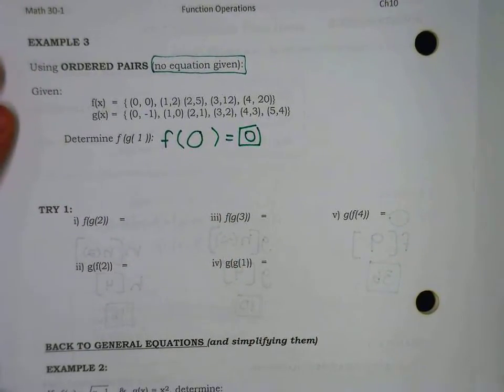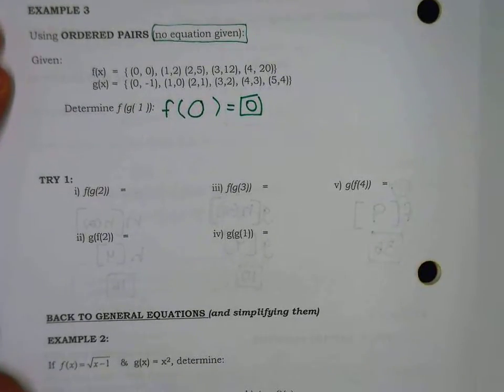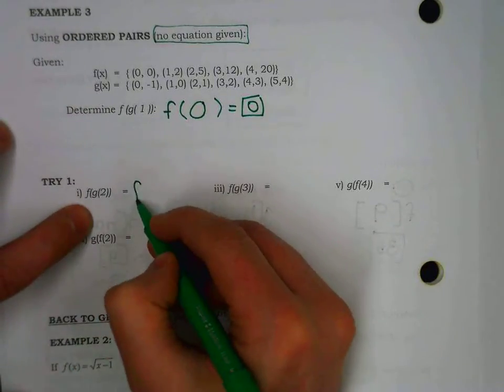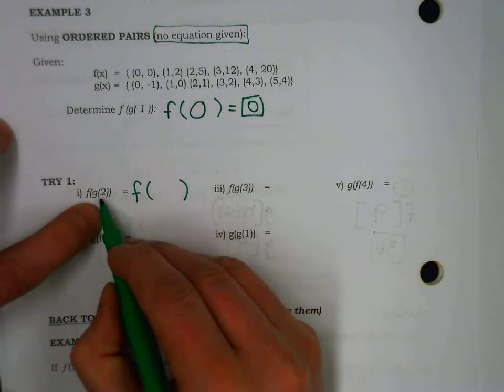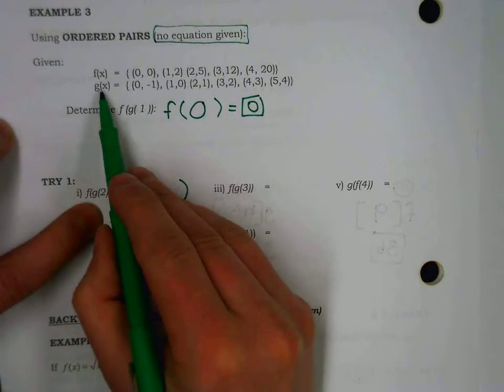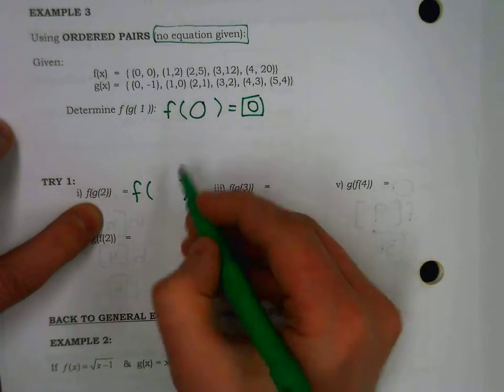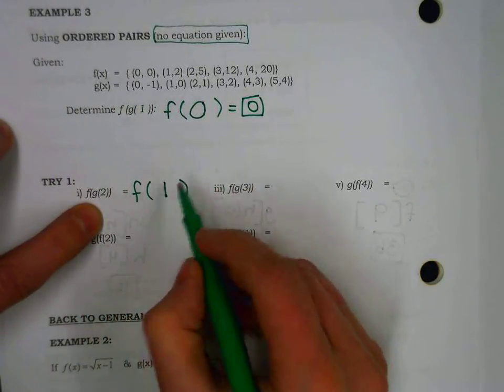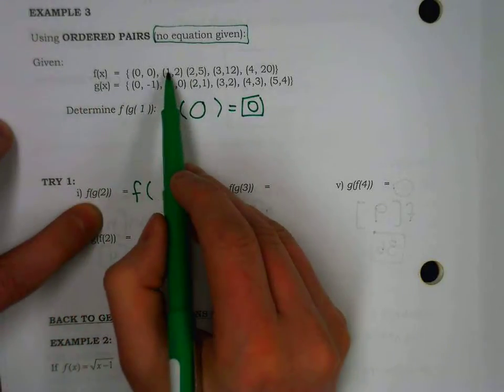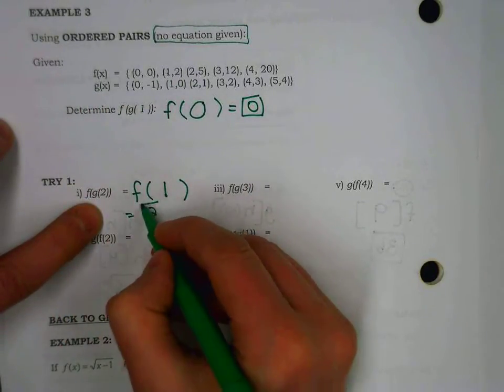Feel free to pause the video and try 5 more to see if there is an answer and what it might be. F of g of 2. G of 2 is where we start. Plug 2 into the function g, 1 comes out. F of 1, input of 1, 2 comes out. Final answer, 2.